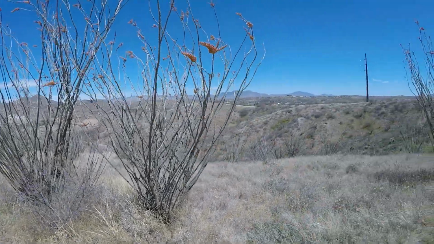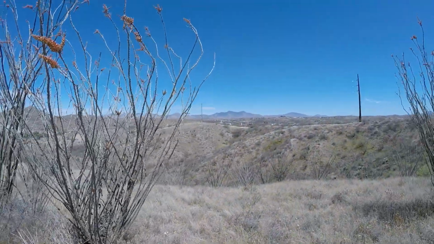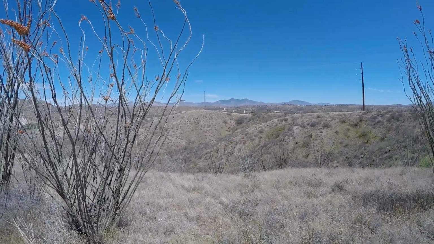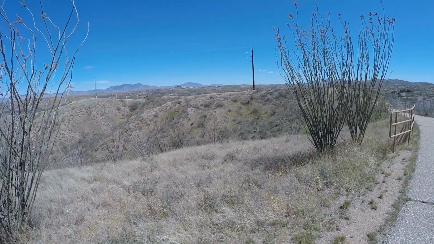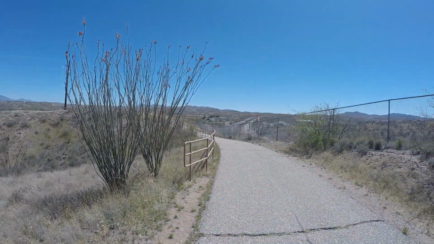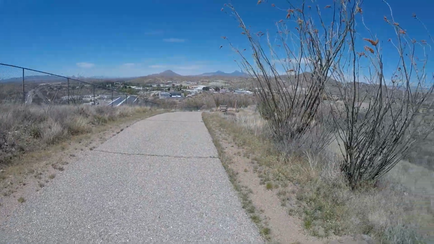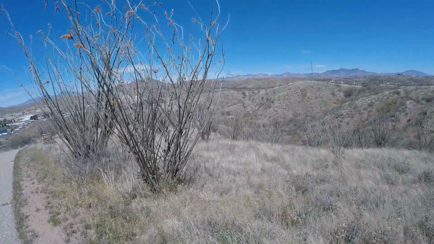All right, this is near the top of the trail. You can kind of see off in the distance the county complex, the roof of it. One of the things I wanted to mention while we're up here is something that you can see that's kind of interesting, and that is the appearance of the ocotillo here.